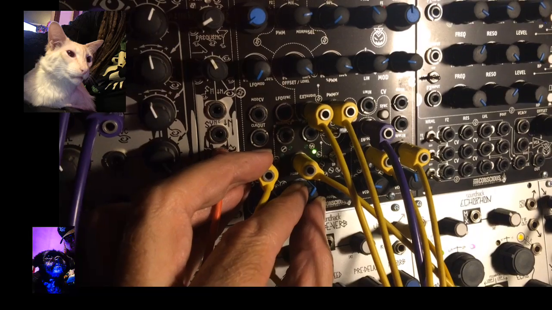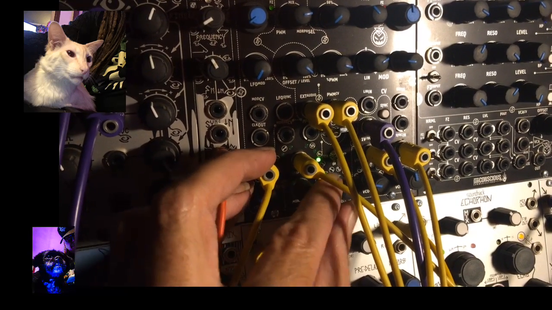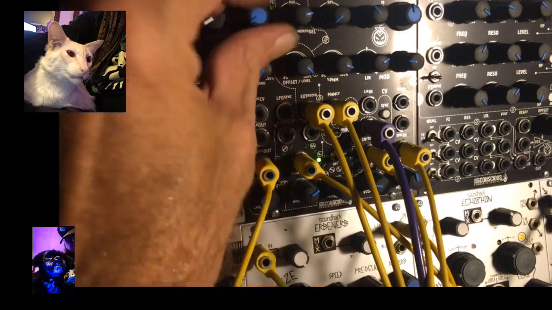Anyways, I think you can get the picture that I think like any sound is possible.